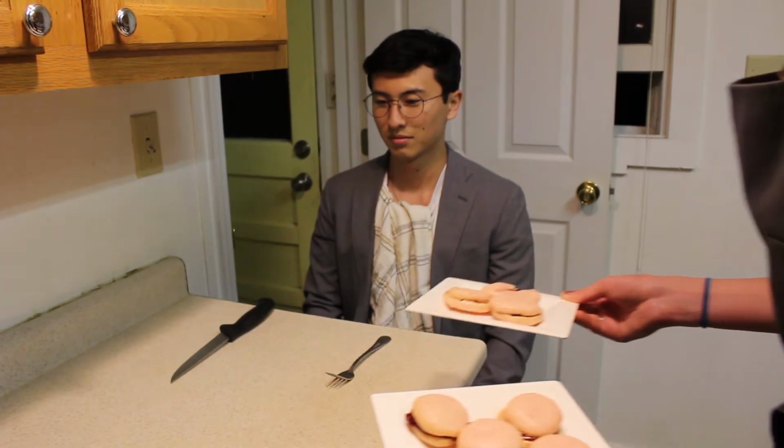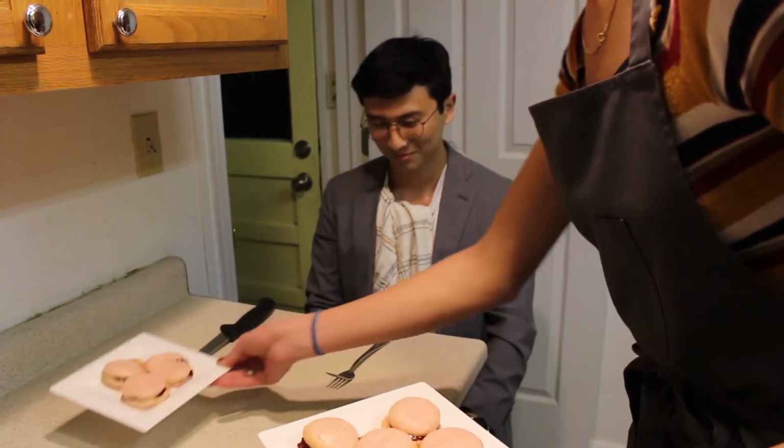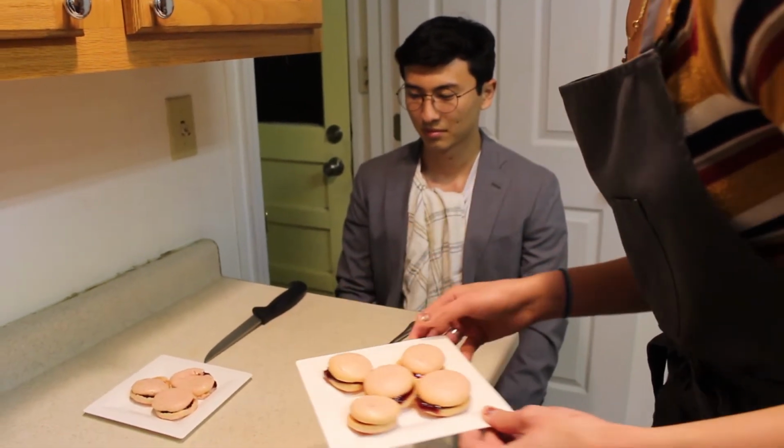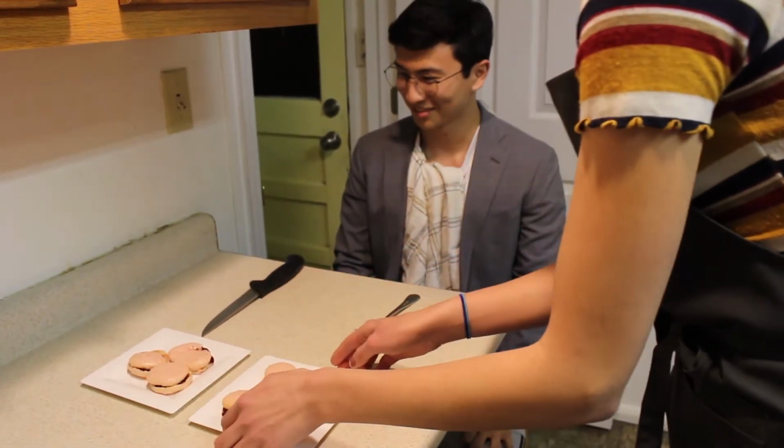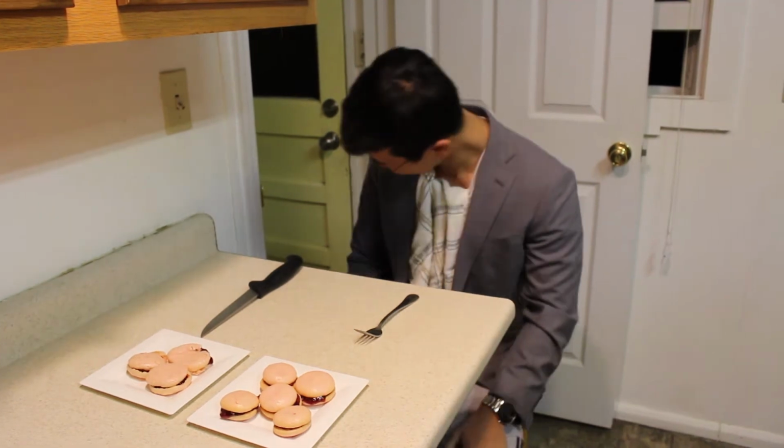So today for you we have macarons of two types. We have a wheat flour and an almond flour macaron. Please start with whichever one you like best. Thank you.